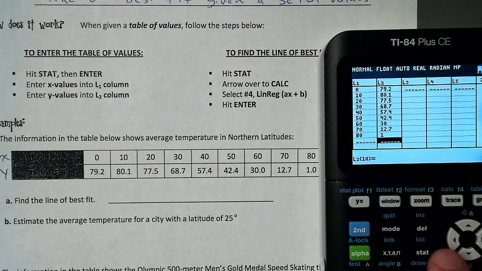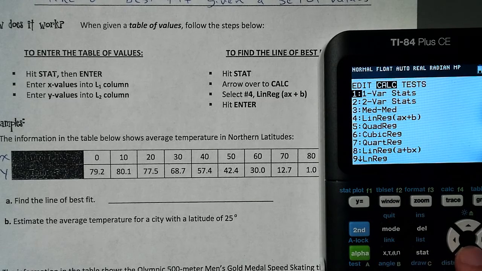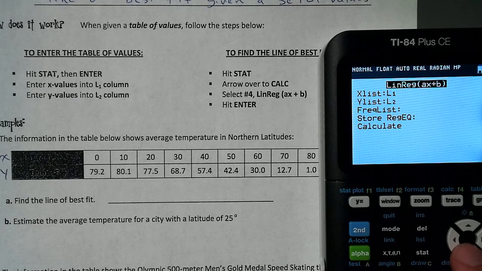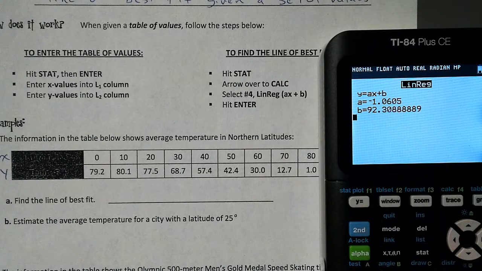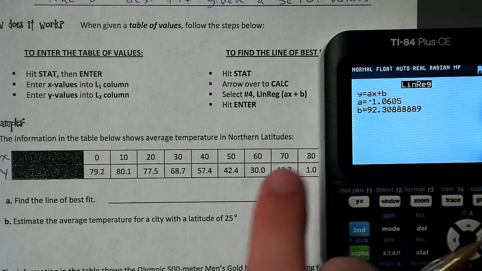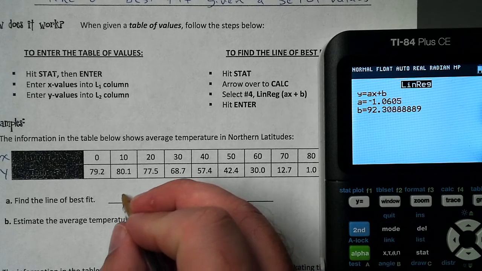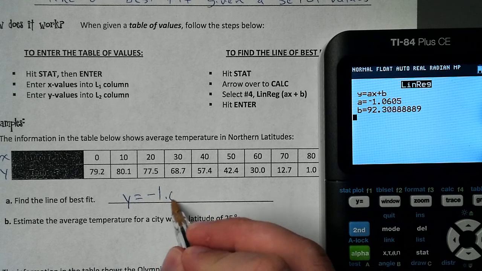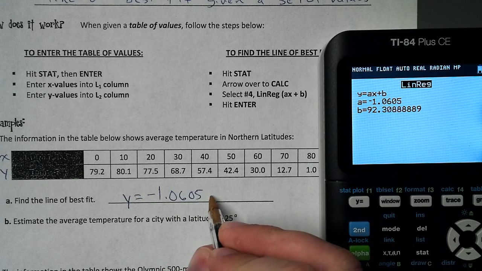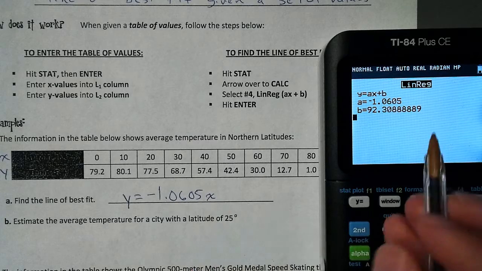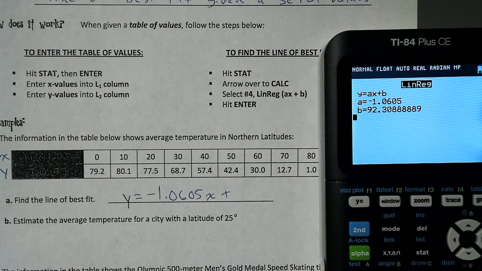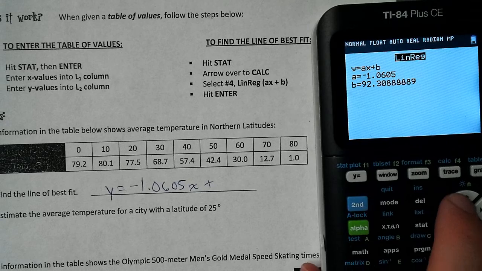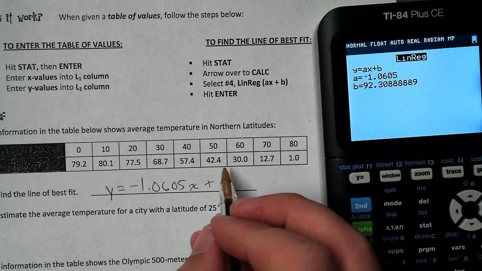So hit stat again, go over to calc, go all the way down to linear regression, push enter, and go all the way down to calculate and push enter again. So it says y equals ax plus b, and it gives you a and b. You're going to write your line as y equals, your a is your slope, negative 1.0605 x, and then that's positive, so it's going to be plus 92.308.